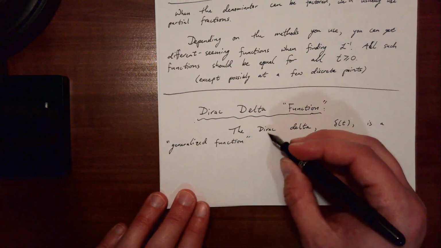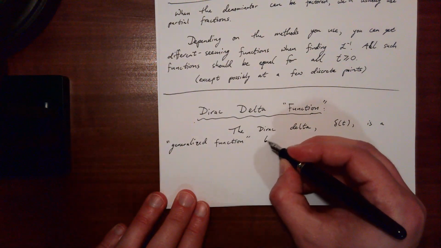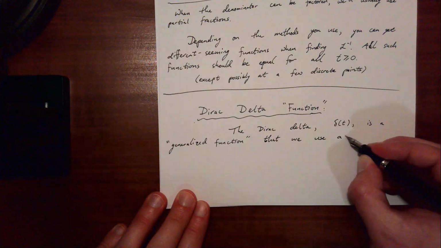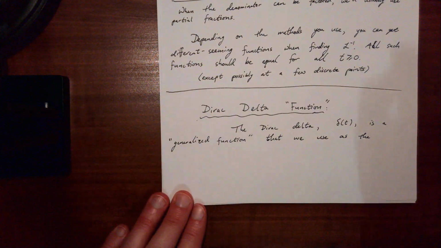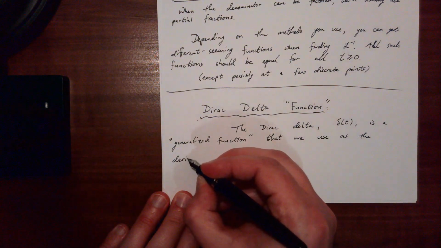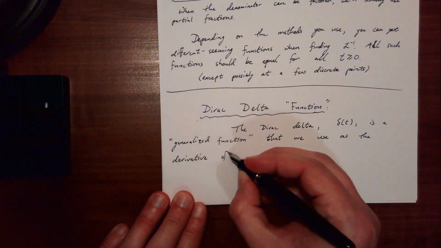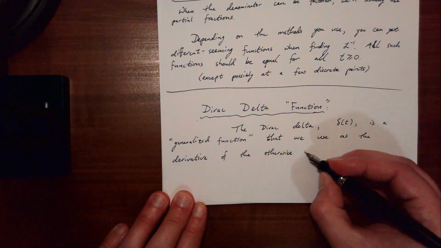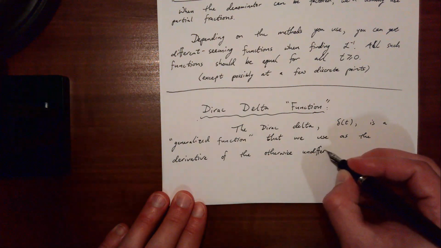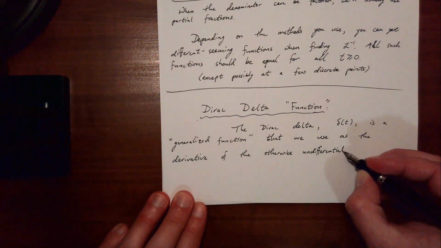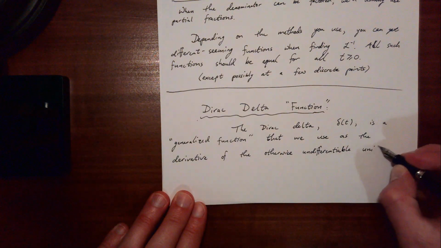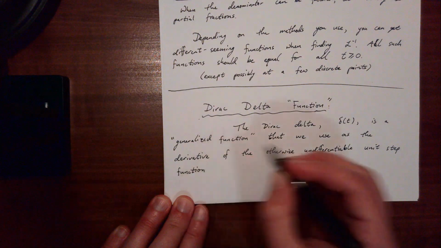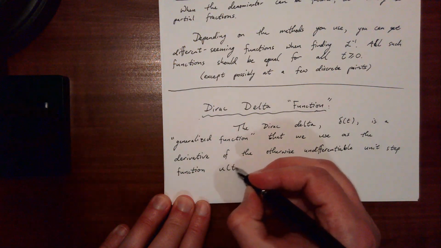But here's what we use it for. We use it as the derivative of the otherwise undifferentiable unit step function, u of t.